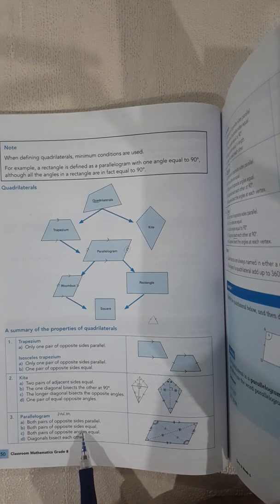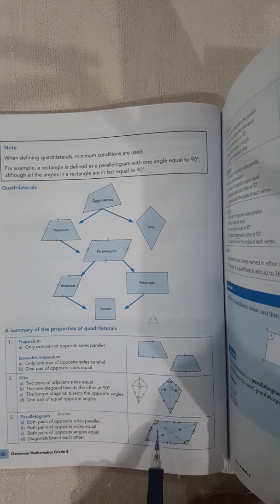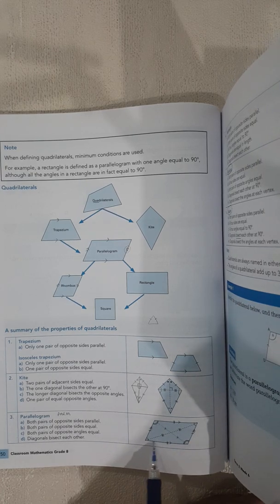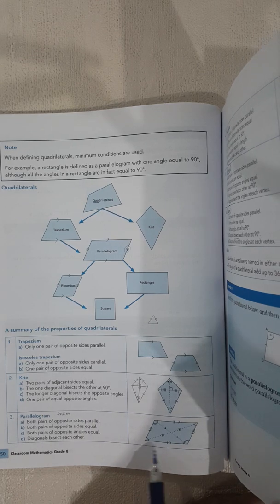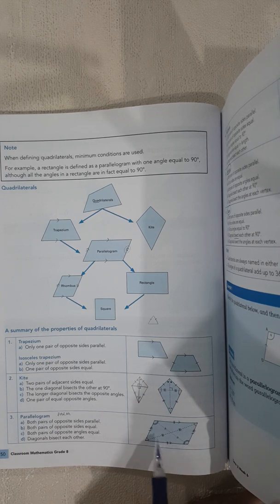Both pairs of opposite sides are equal. So opposite sides are equal. Can you see the two lines there? We're matching that to that. So if they tell you this is 5, what does it mean? That that is also 5. The opposite side here is equal to the opposite side there. So if they tell you this is 3, that line is going to be 3.